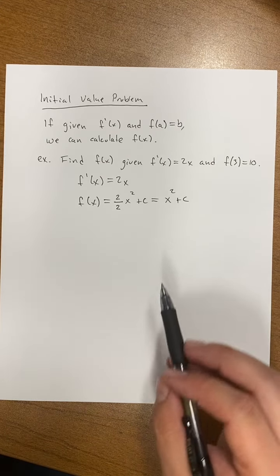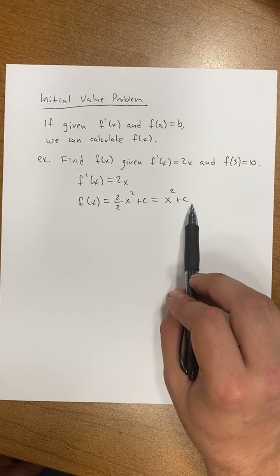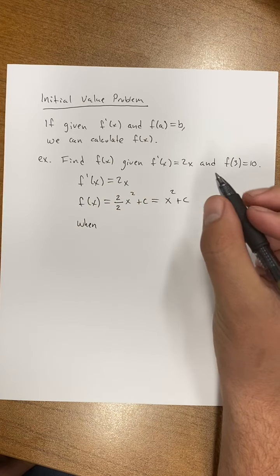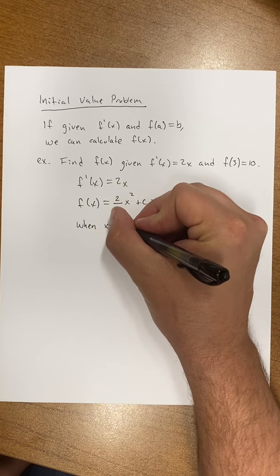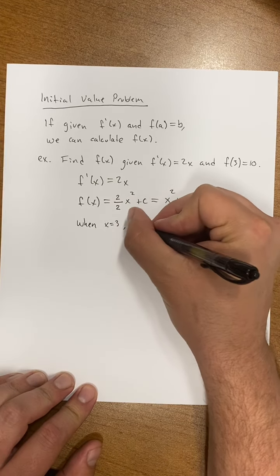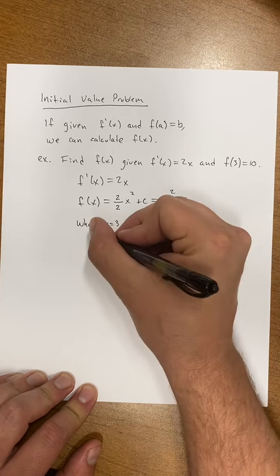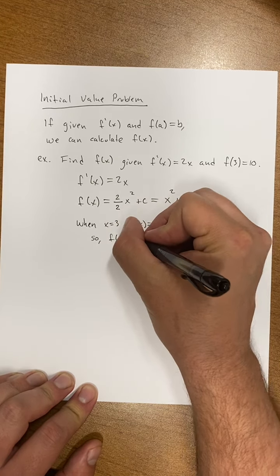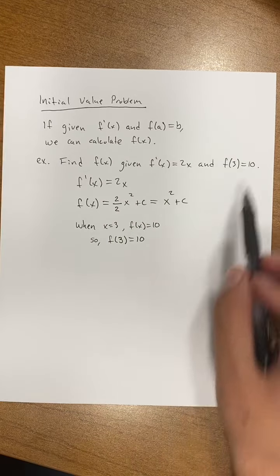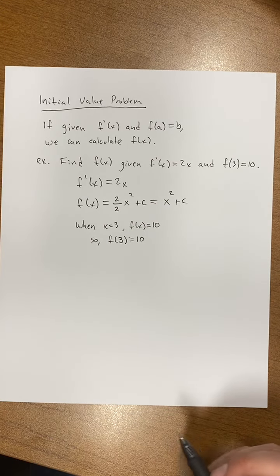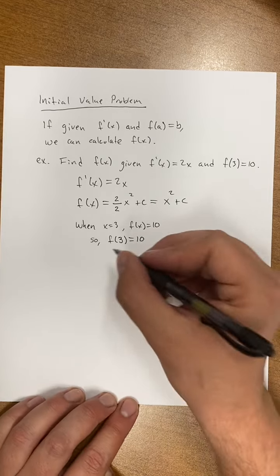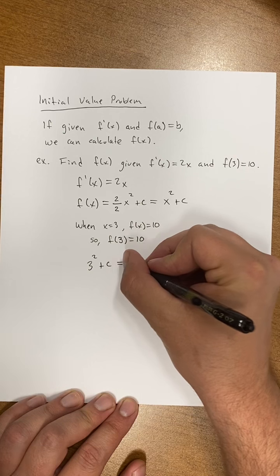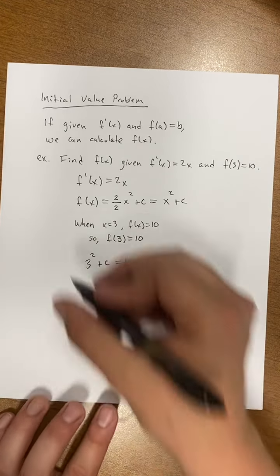Now, what we have is that when x equals 3, f of x equals 10. And this is just rewriting what we have up here. F of 3 equals 10. We're going to replace x with 3 and replace f of x with 10.